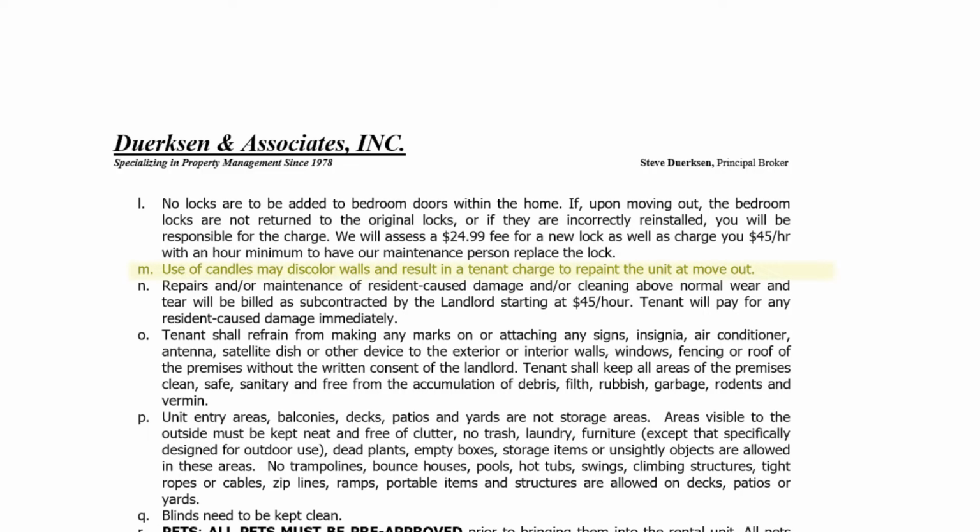Letter N. Beware that candles may discolor walls. Any damages or paint needed to fix that will be deducted from your security deposit.